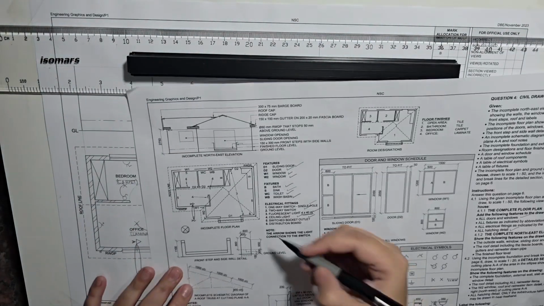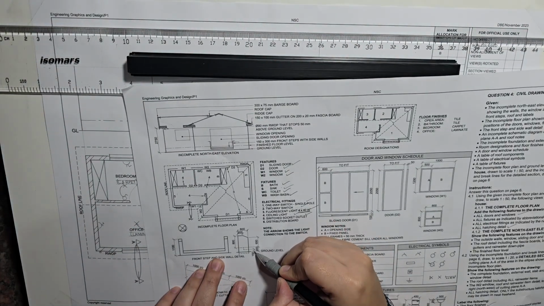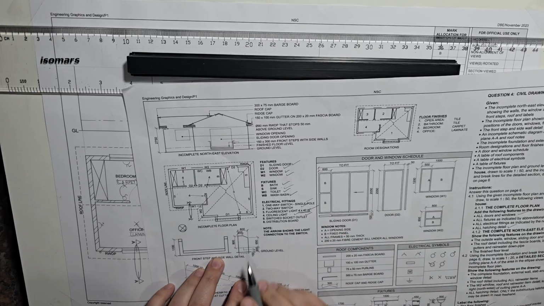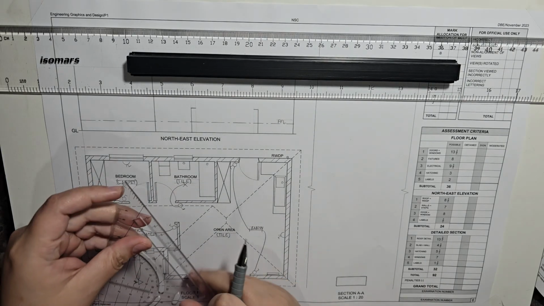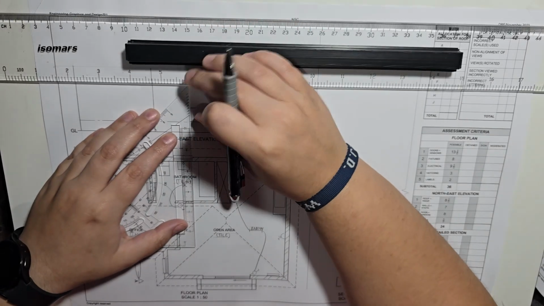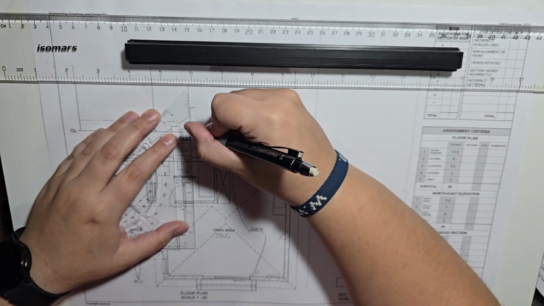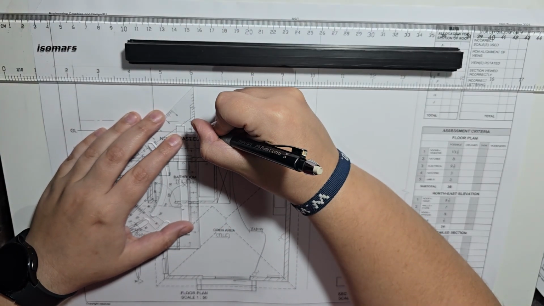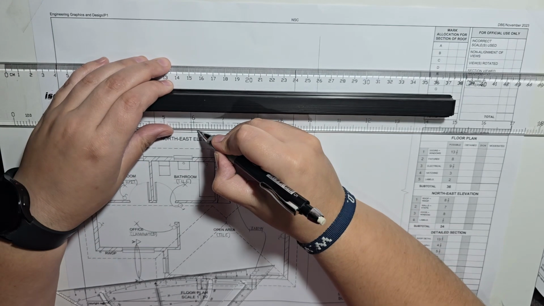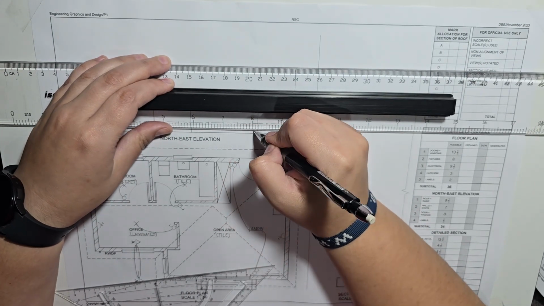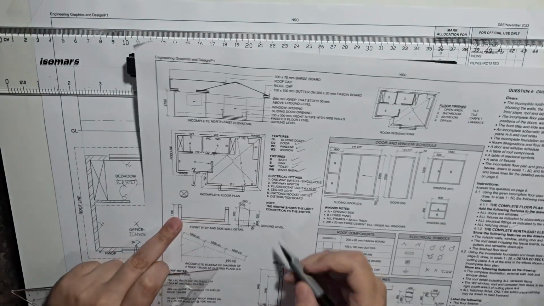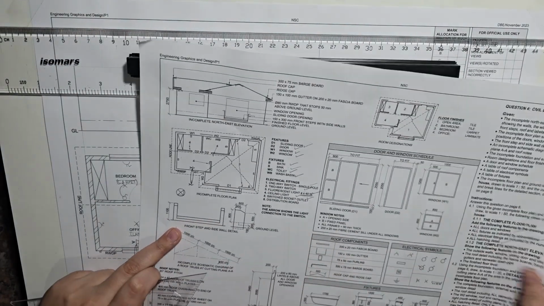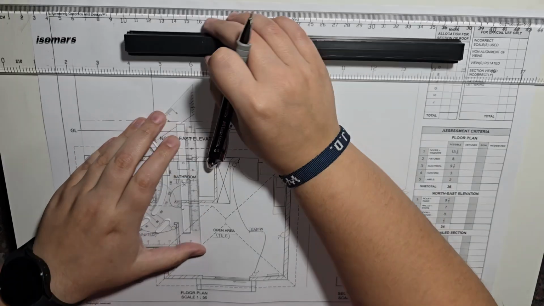Then I have my first step is 150, so it is 3 millimeters up from the ground up. The second step is 300, so it's another 3 millimeters up from my previous step.